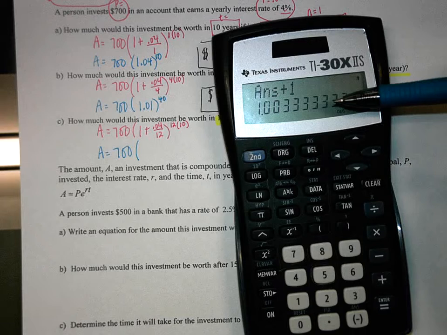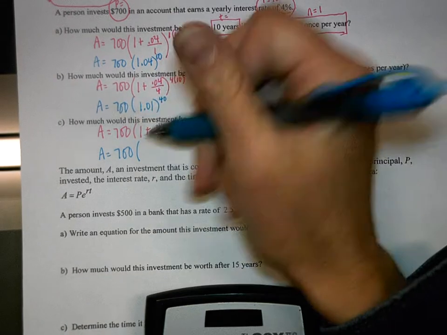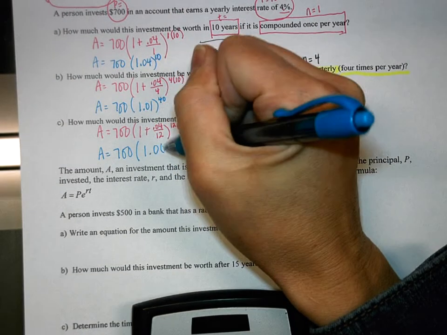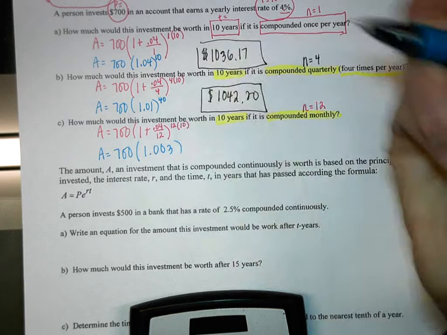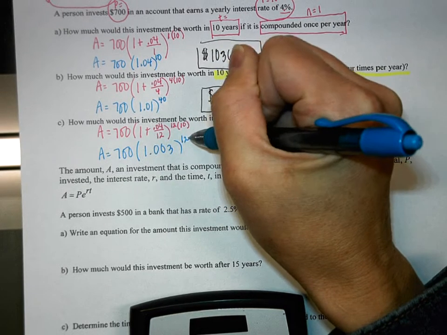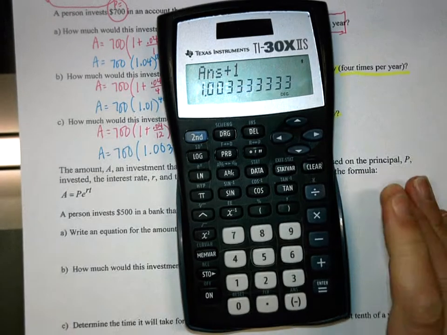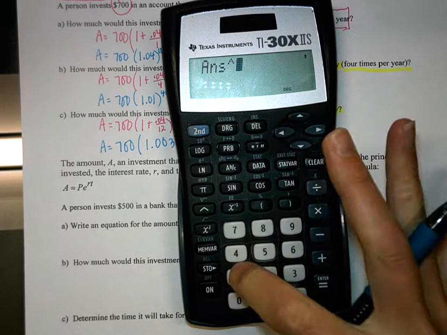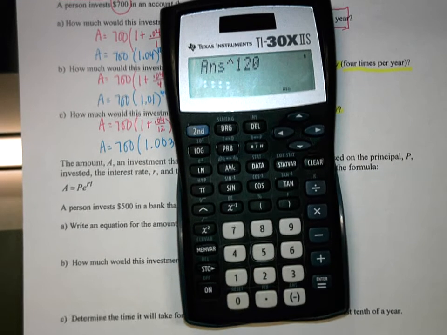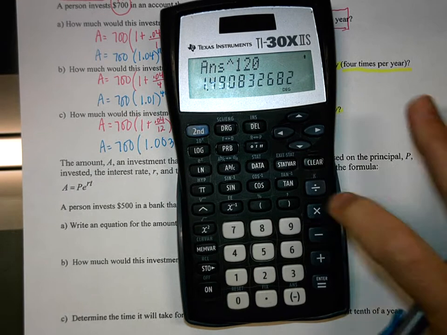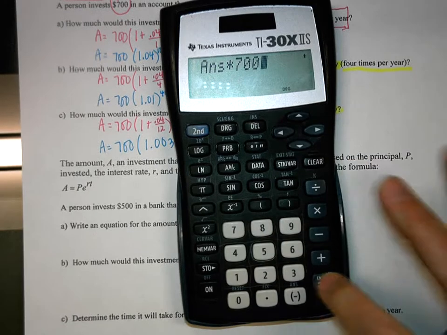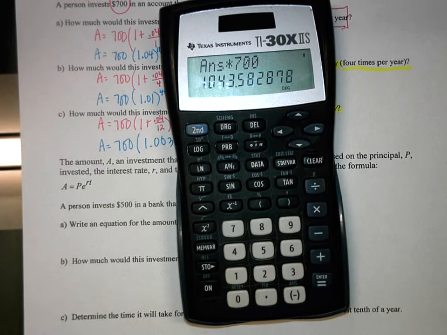Does that kind of make sense? And so, but on here, I'm going to write 1.003, something like that. And it's raised to the 120th power. So all we do is take that answer, and we raise it to the 120th power, and we get that value, and then we multiply it by 700 to get $1,043.58.